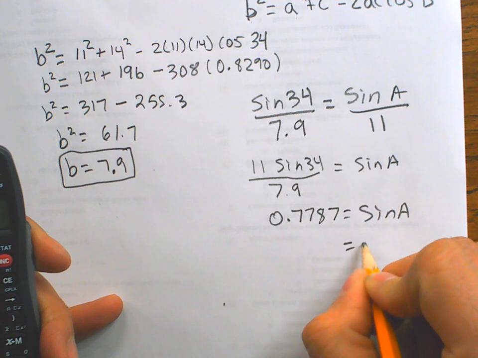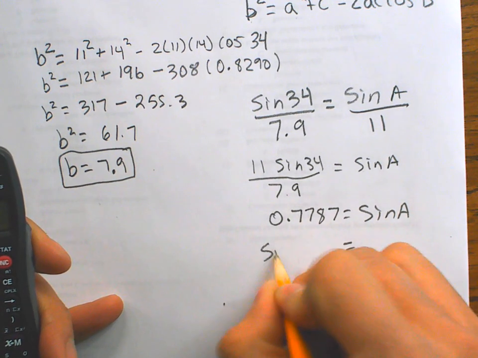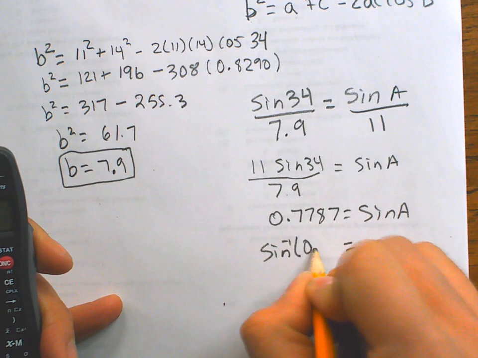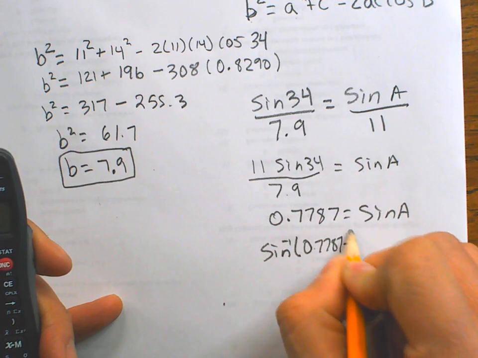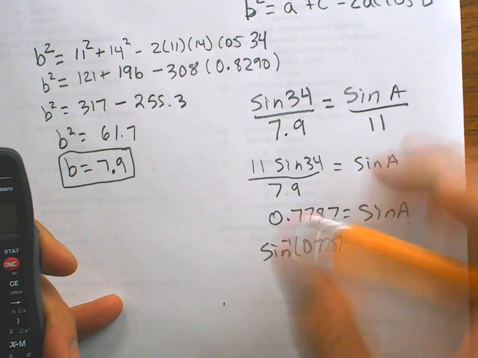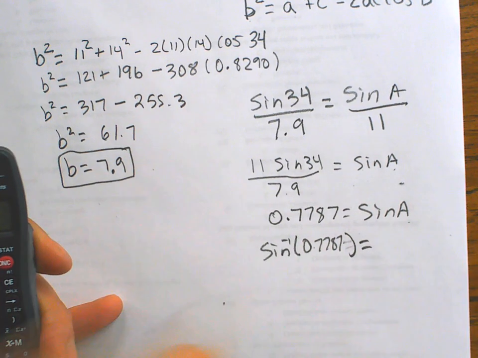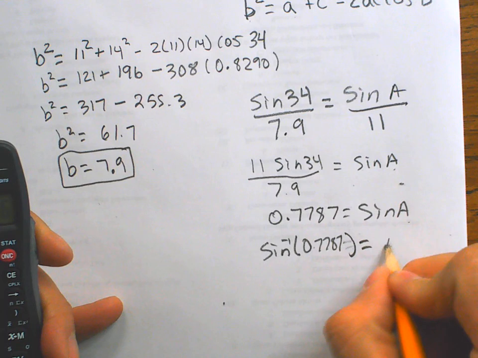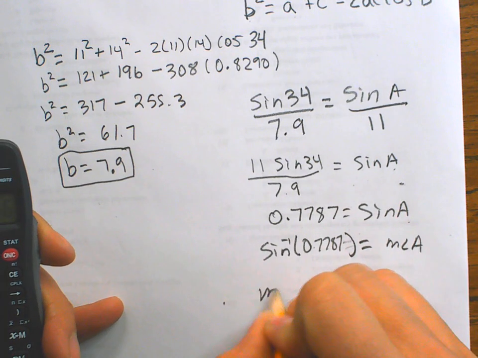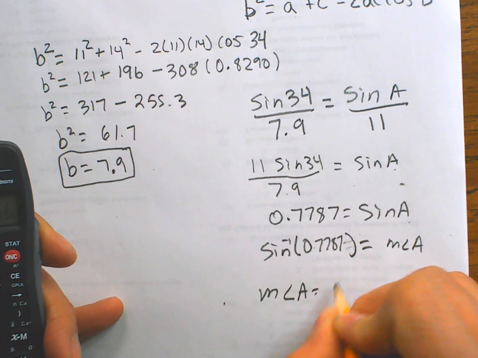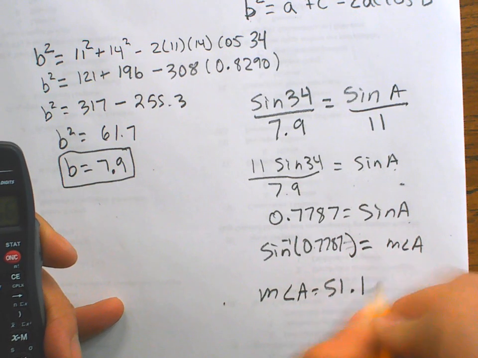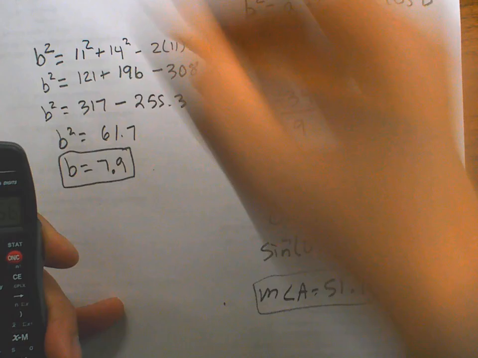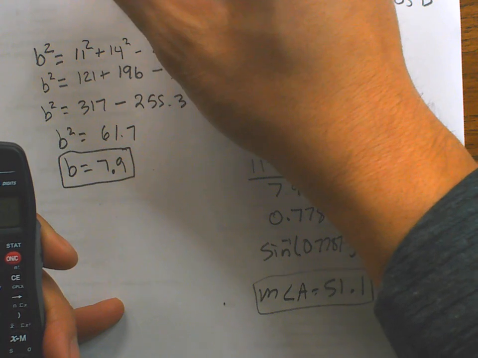Now when I do the inverse sine of this number, I'm going to get the following. All right, so I have the measure of angle A to be approximately 51.1.